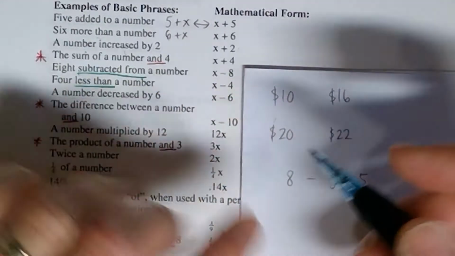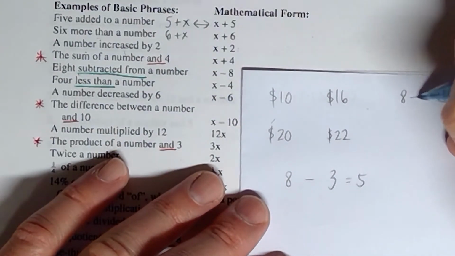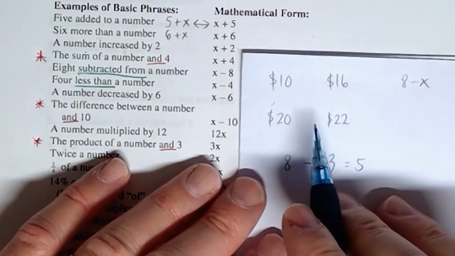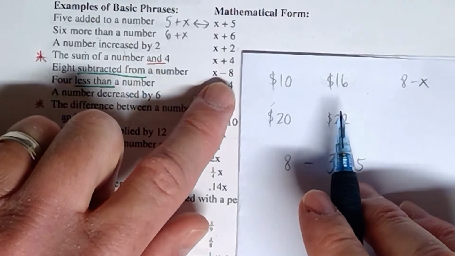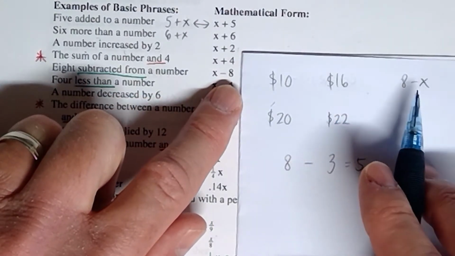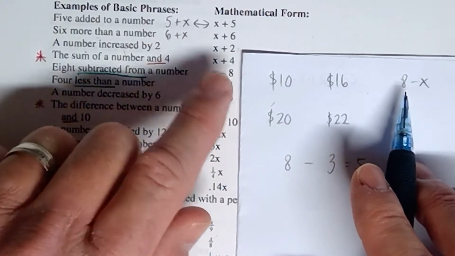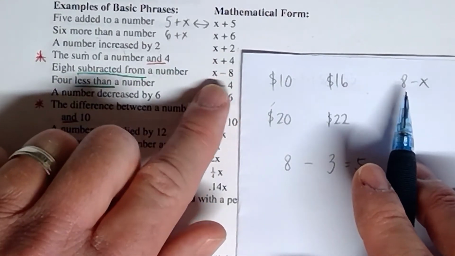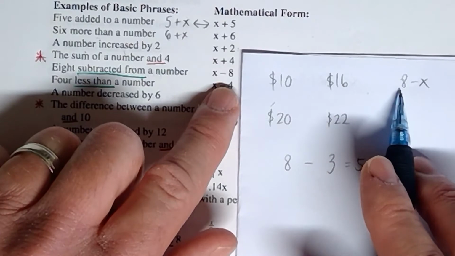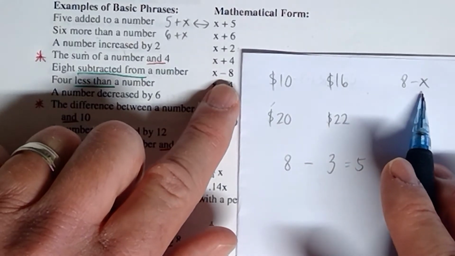And that is not the same thing as 8 minus x. The reason I know it's not the same thing is because, as I mentioned earlier, you're allowed to reverse 2 terms around as long as the signs are the same when you reverse them. Well, this one has negative 8 and positive x. This one has positive 8 and negative x. They're not the same thing.